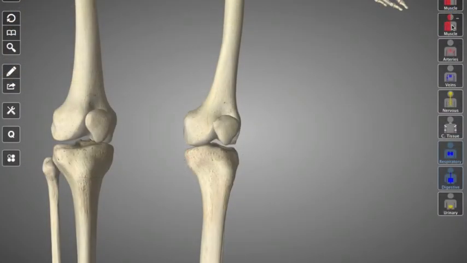We start in this model of two knees. As an example, we see that the joint is composed of the two opposing bones. There is cartilage lining both bones, giving it a low friction surface. The synovium is on the outside, away from the articulating surface, and reflected onto the capsule.